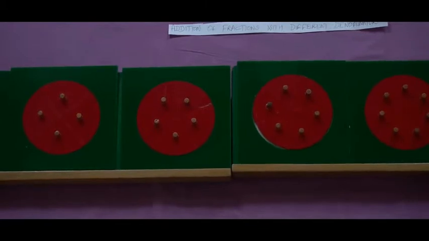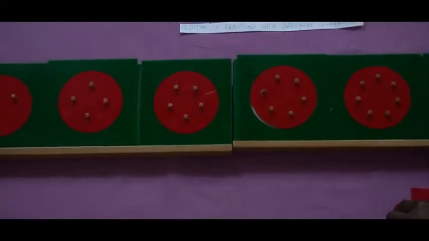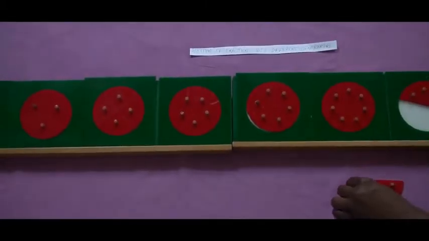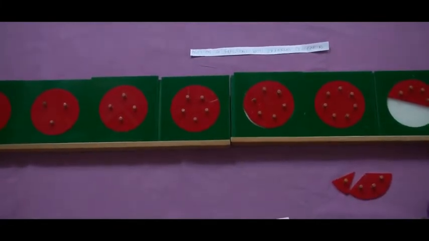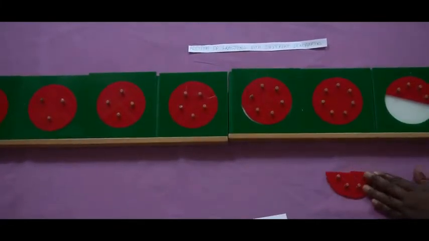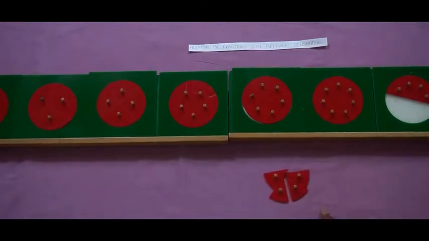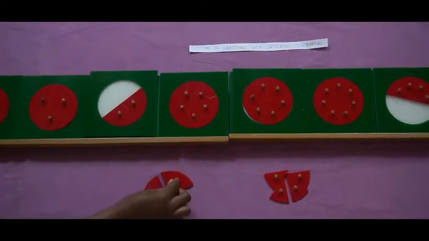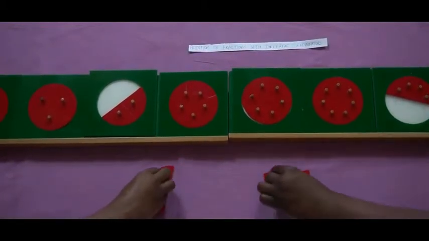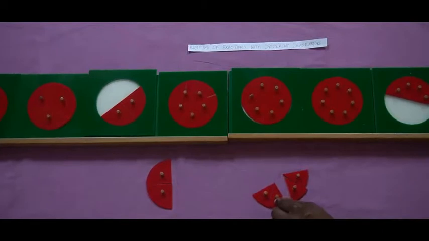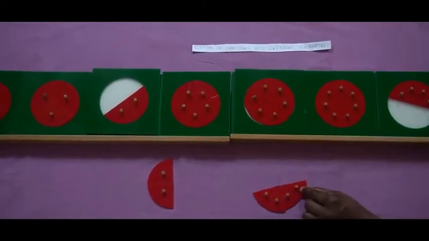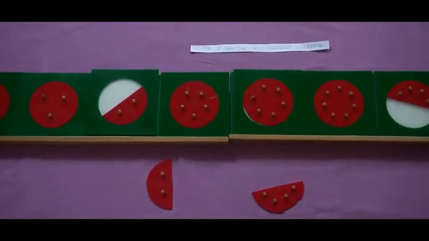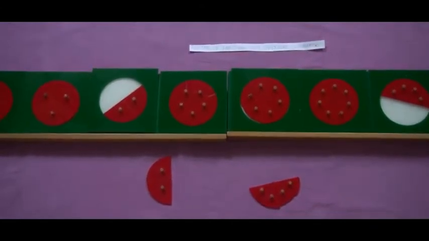So I want to add 4 eighths to this 4 eighths. I want us to add 2 fourths to take the 4 eighths. So can we add them together, these pieces?